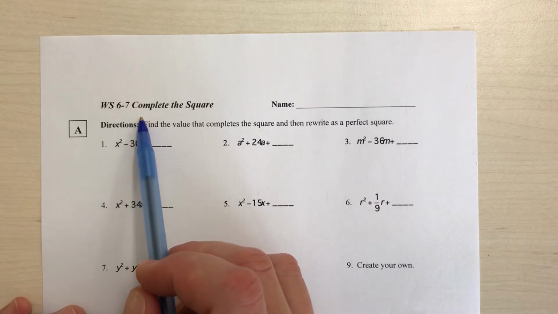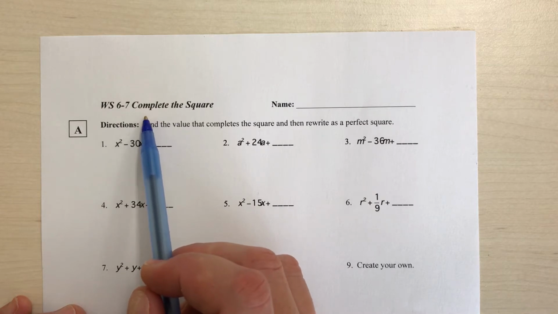Now, before we begin, let me give you your joke of the day. How do rabbits travel? And the answer is by hairplanes.